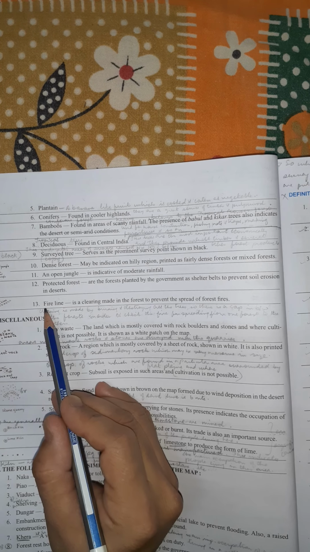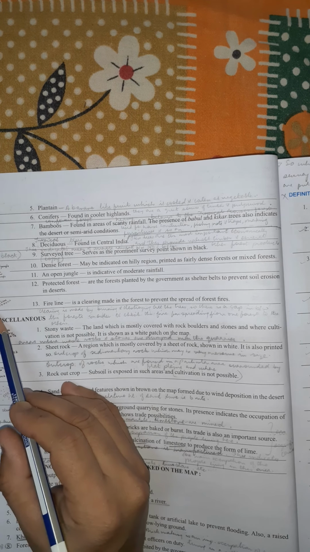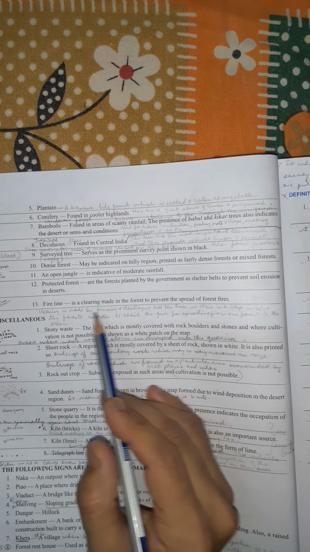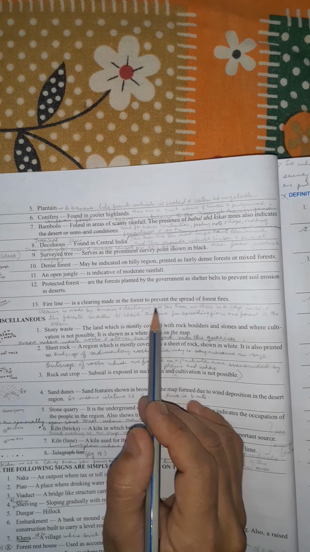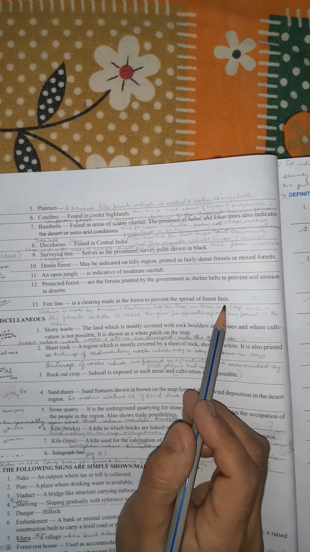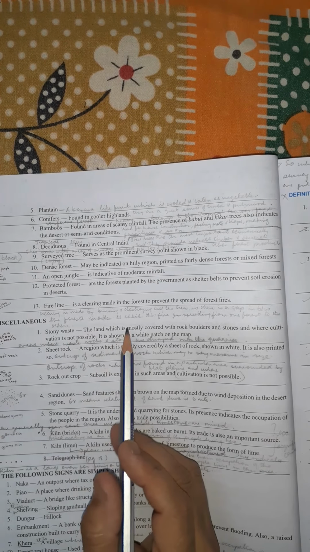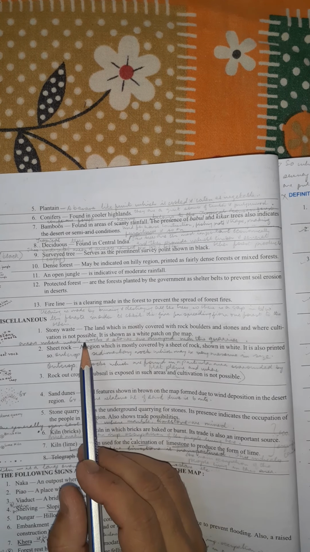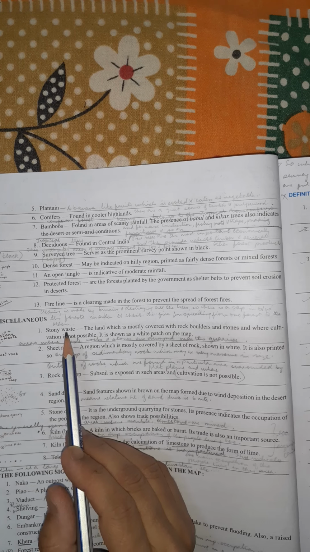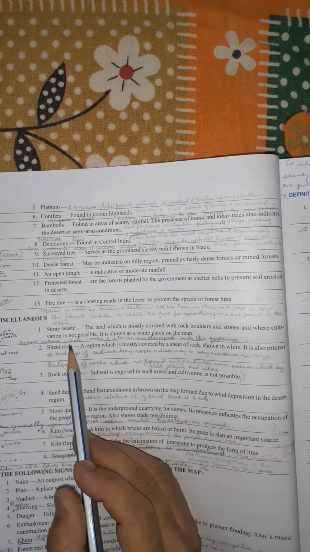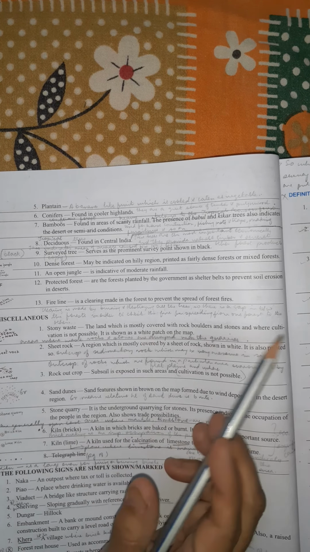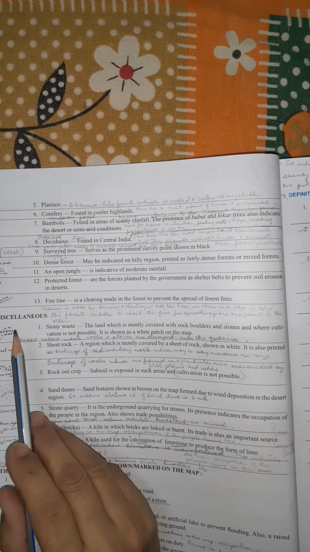Now, number 13 is a fire line, again indicated in black color. It is a clearing made in the forest to prevent the spread of forest fires. So, clearing is made either by burning and destroying all the trees. So, there is a gap in between the forest in order to check the fire from spreading from one forest to the other.